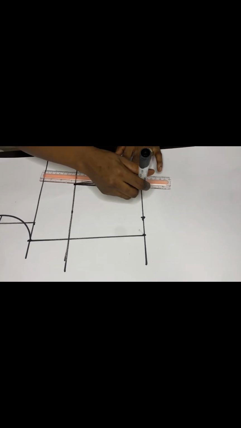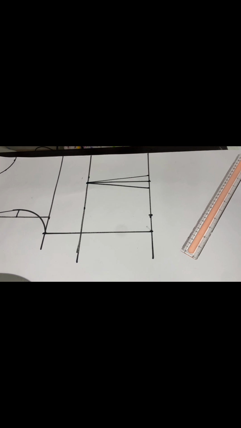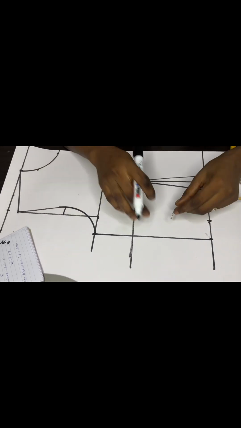So this is our first dart leg, and the second one is our second dart leg. What is left is for us to create our bust dart so that we won't get any problems after we are done sewing. So the bust dart, we use this calculation.